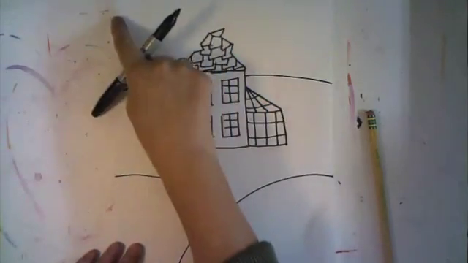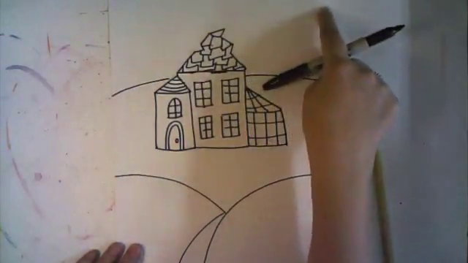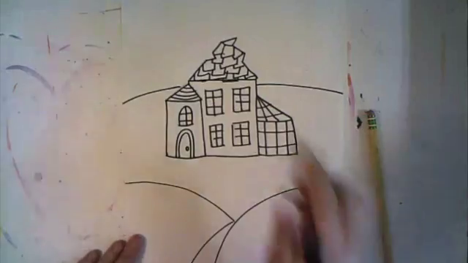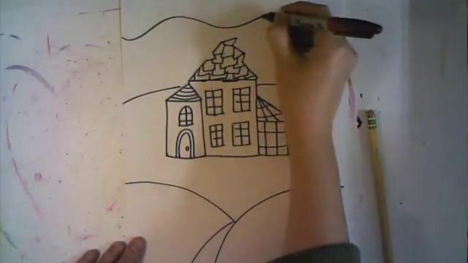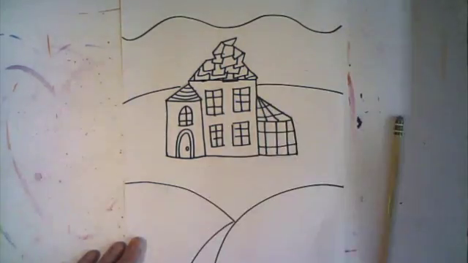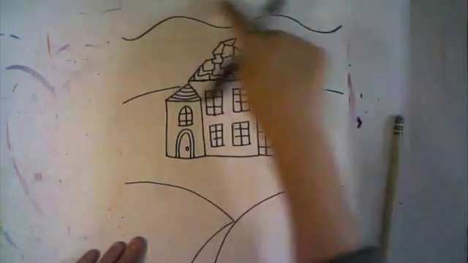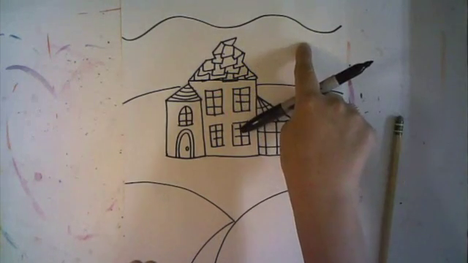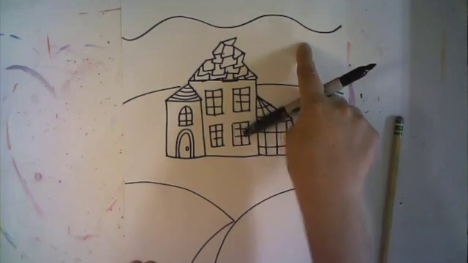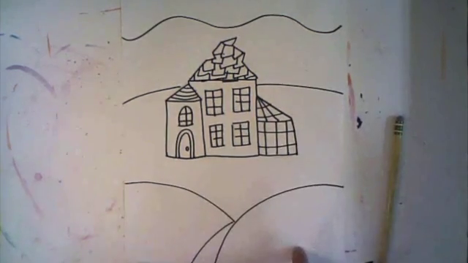Then we're going to make the horizon line up here, which is where the sky meets the land. And we want to put some hills like this, okay? So this is going to be the sky. This is the farthest away. This is a little bit closer. This is the closest. Now, once you have in those, we need to add in some trees.